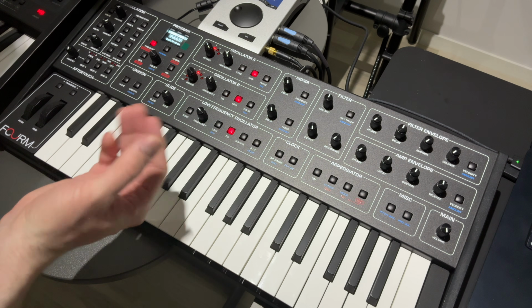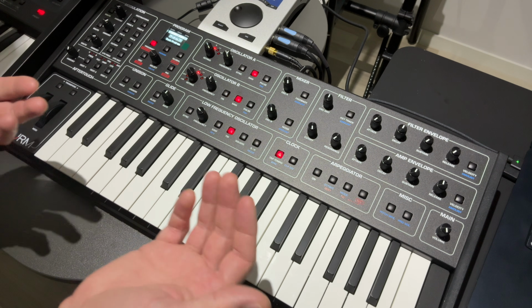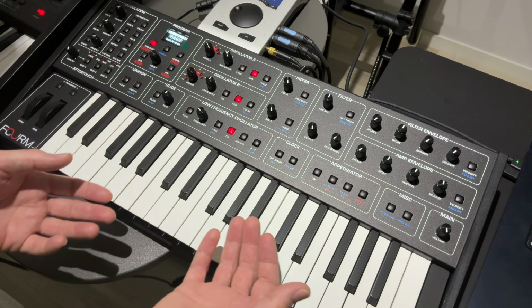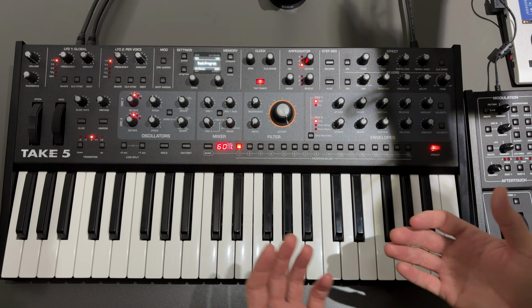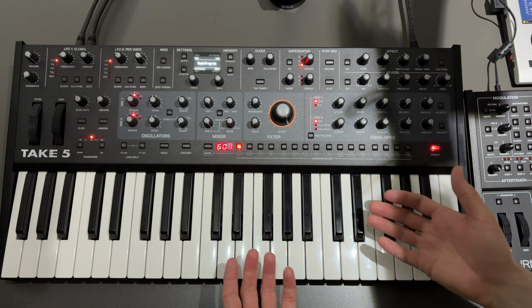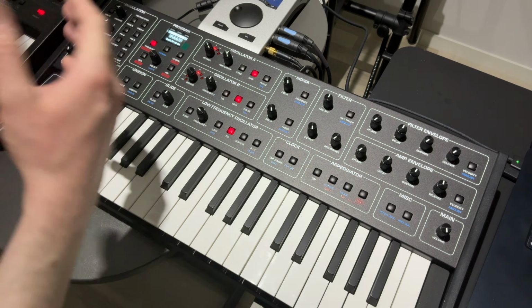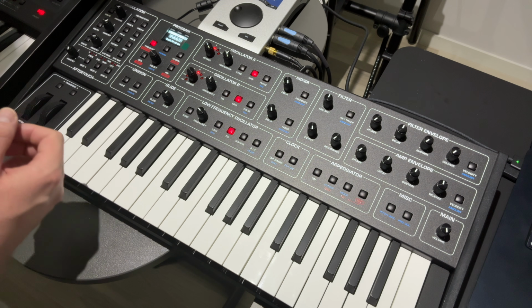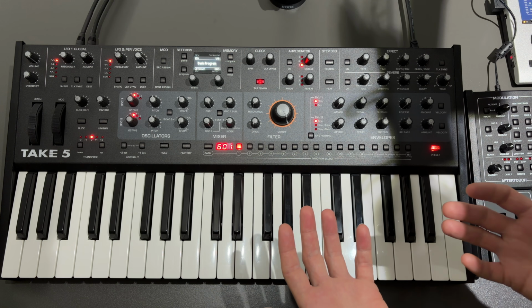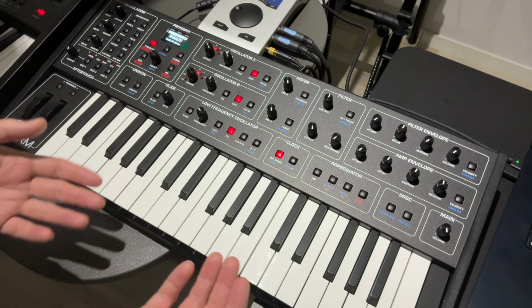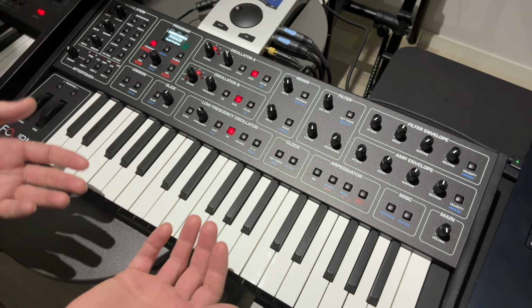What I think is that the wave beating is way more pronounced on the Sequential Fourm. On the Take 5, it's a bit smoother. So in general, I would say that the Take 5 has a more butter-smooth sound, and the Fourm has a little bit more grit to it.